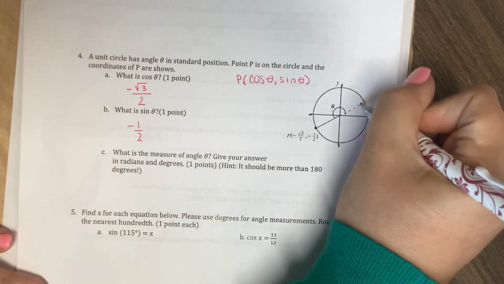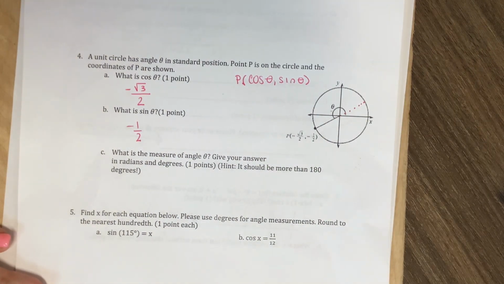Yep. So there are 3 angles in my first quadrant that you should probably know. You know it because it's square root of 3 over 2, 1/2. 30, 45, 60. And if you know 30, you know 60 because they're just swapped.